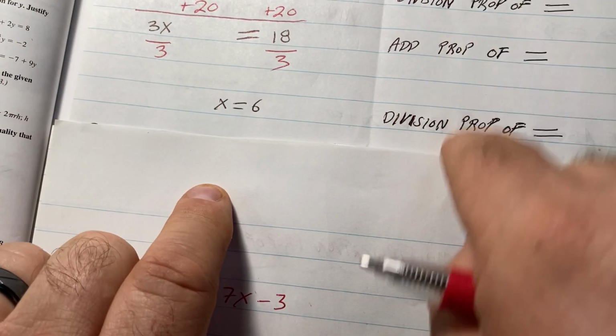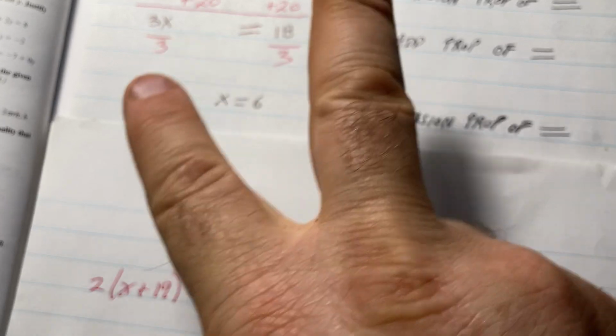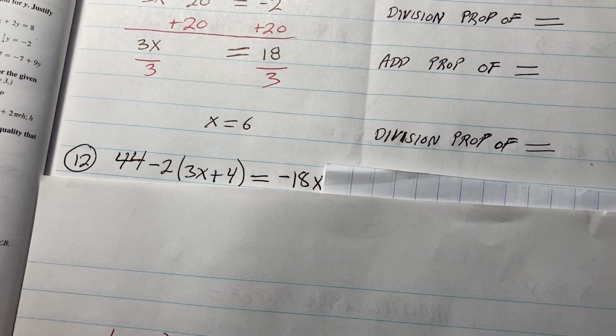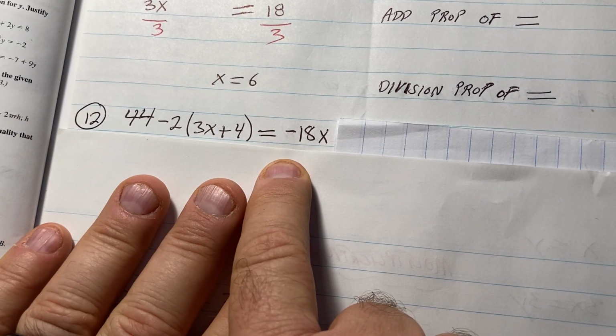So 1 column, 2 columns. It's called a 2-column proof. Why is it called a 2-column proof? Because there's 2 columns. 1, 2 columns. Boom! Okay, next, right here, we start with question number 12.